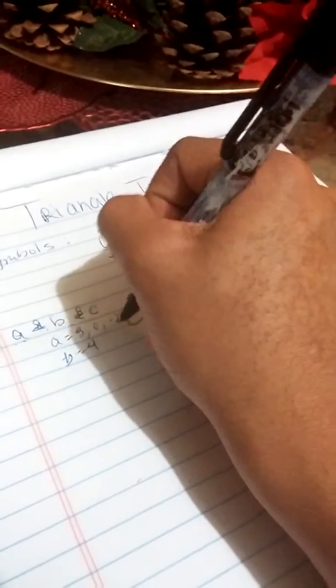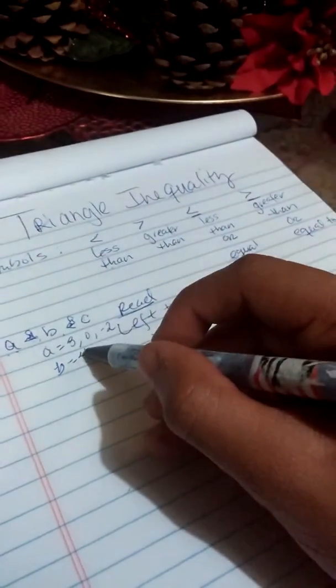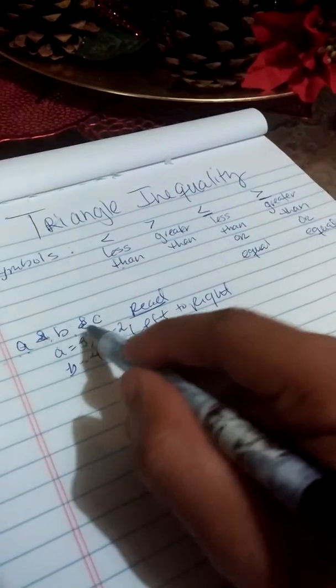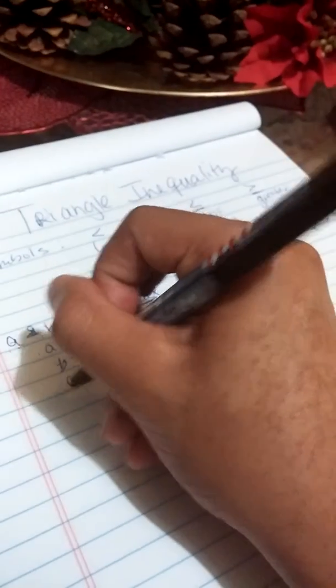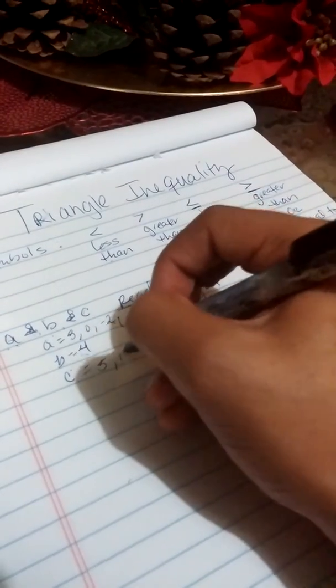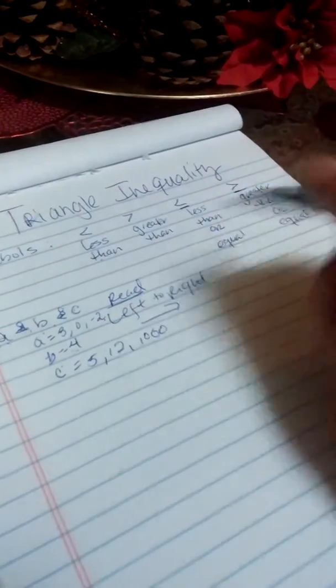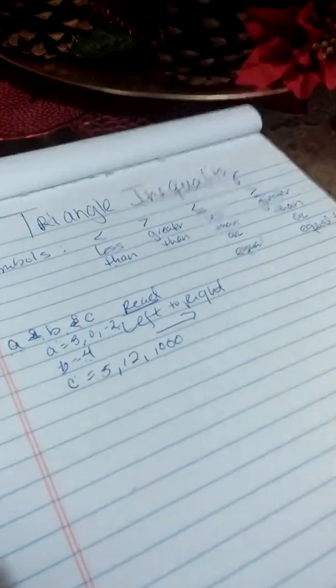Okay, so let's say, for example, B equaled 4. Since A is less than B, A could be any values like 3 or 0 or -2, and so on. Anything that's less than 4. It cannot equal 4 though because there's no underline here. So it's not less than or equal to 4, it's just less than 4. And then C, since it's greater than B, would be 5, 12, 1,000. Any number that is greater than 4, but again, not equal to 4 because there's no underline there.